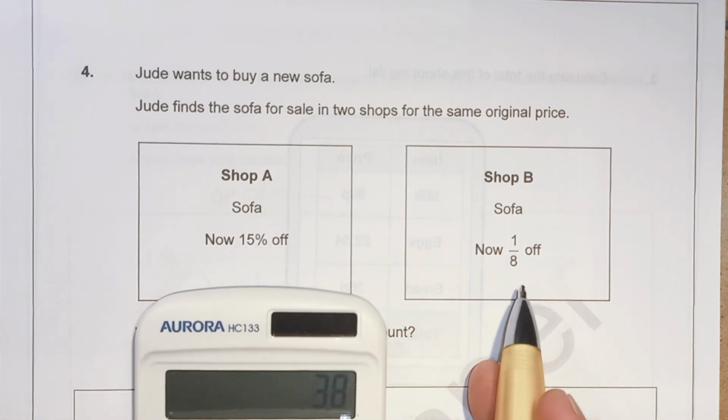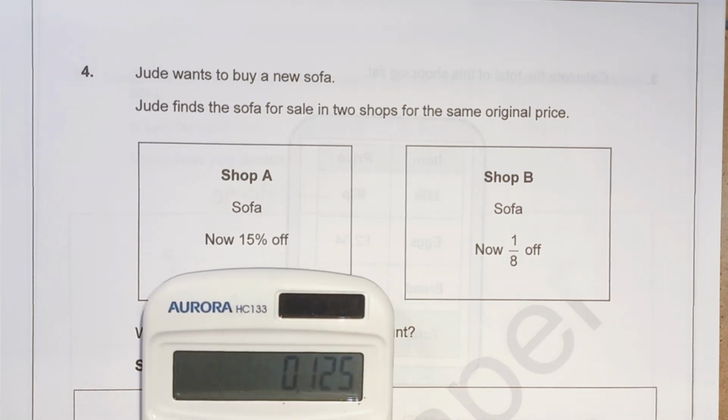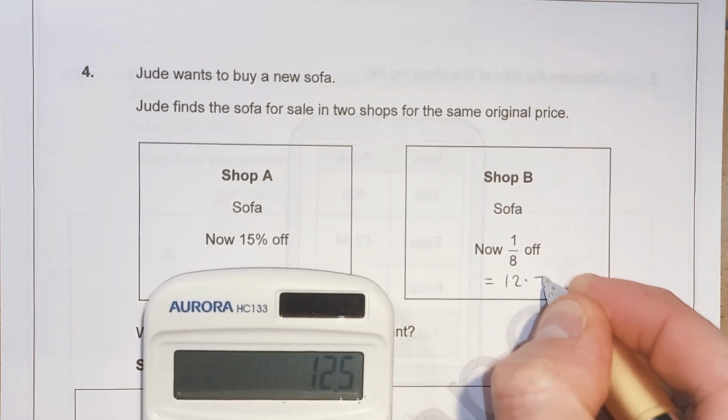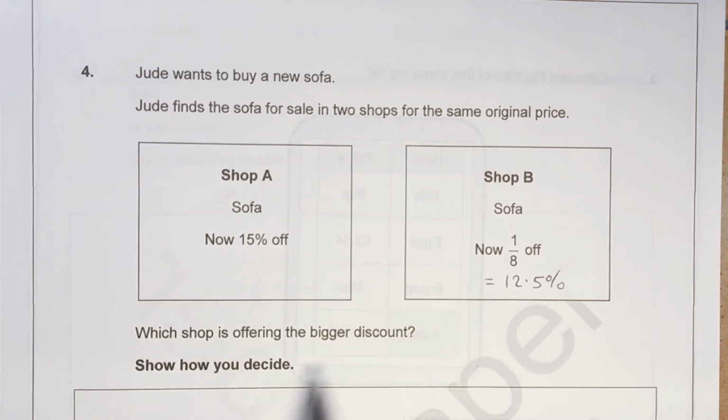So what we can do, we can turn our 1/8 by doing 1 divided by 8. We turn it into a decimal. And if we want to compare it to this, we turn it into a percentage, so we multiply by 100. And we get that this is 12.5%. So now, which shop is offering the bigger discount?